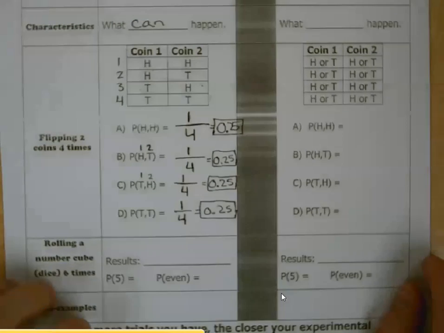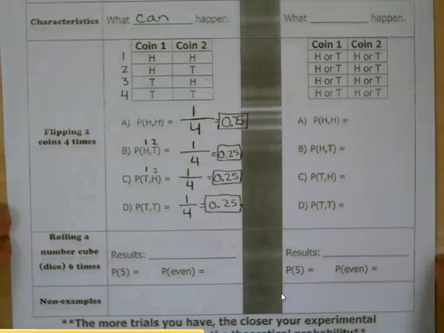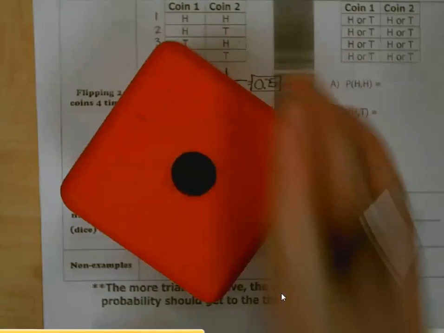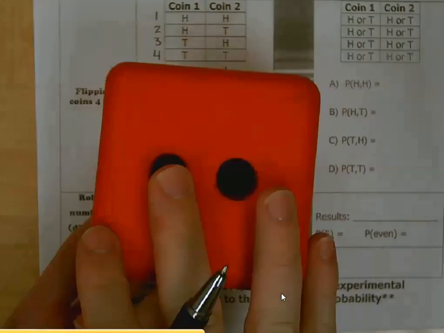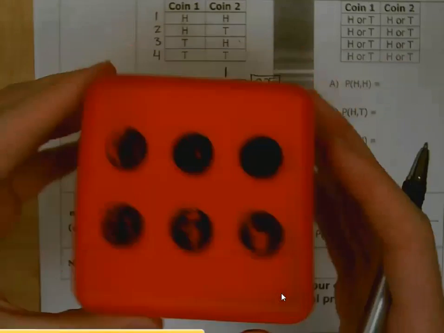Excellent. Let's move on to another thing we can calculate with theoretical probability. The roll of a die, like this one. It's got 6 sides, and the numbers 1 through 6 are on each side.